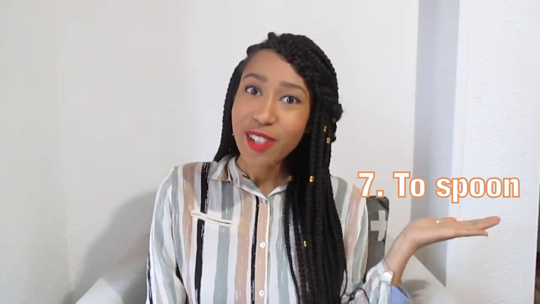My seventh word, and probably one of my favorites on this list, is to spoon. This is such a great word. It's just this moment of people cuddling like this. And it's not exactly cuddling. You can literally spoon with anybody. You can spoon with someone you don't even know. You can spoon with a friend. You can spoon with your mom. That's a little weird, but you can do that. Spooning is like a very innocent, essentially, action. And it's just lovely.